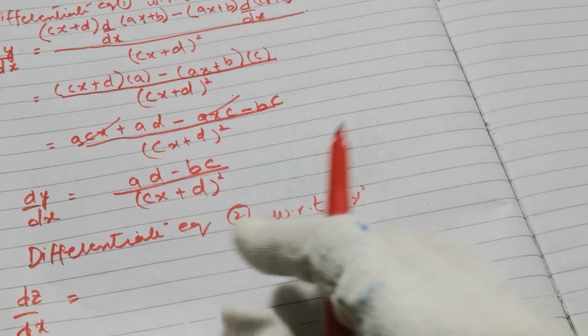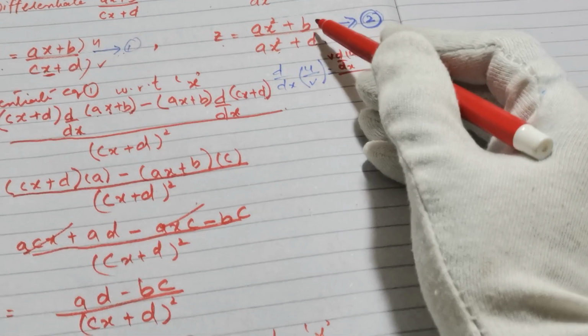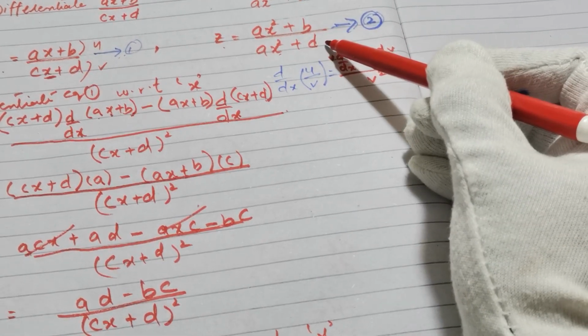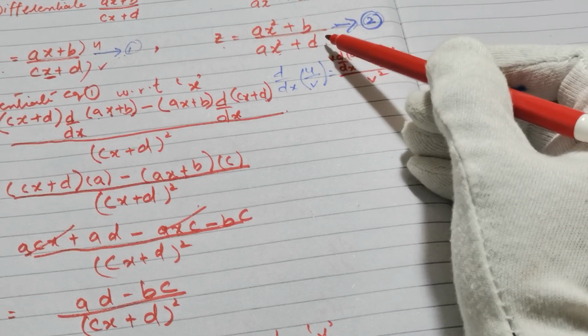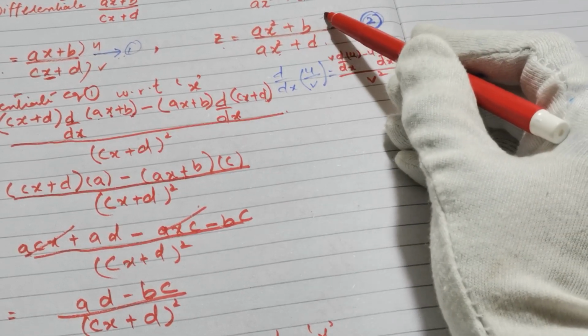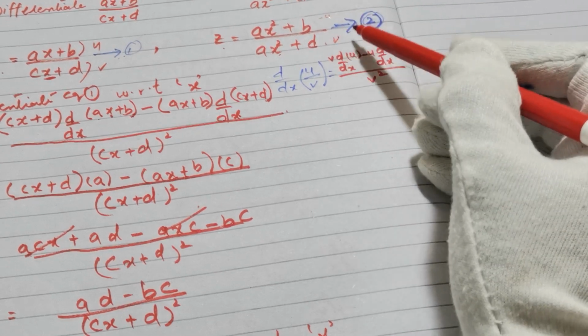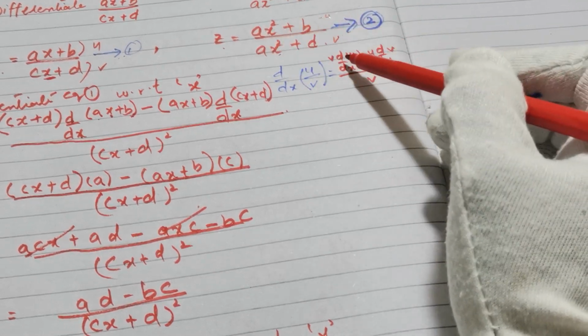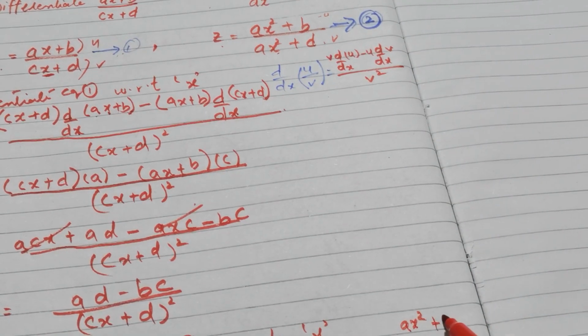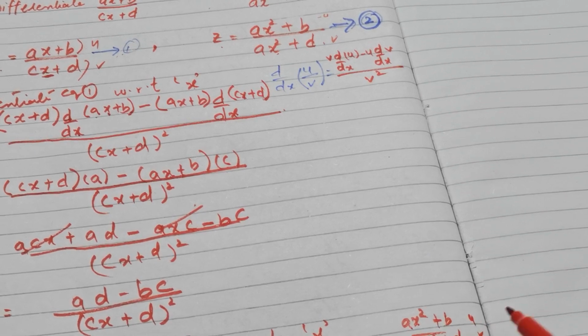Now again variables are in the form of quotient, so we will apply the u by v quotient rule. Quotient rule is v derivative of u minus u derivative of v. We consider this term as u and this term as v. So v, ax square plus b divided by ax square plus d, u and v.